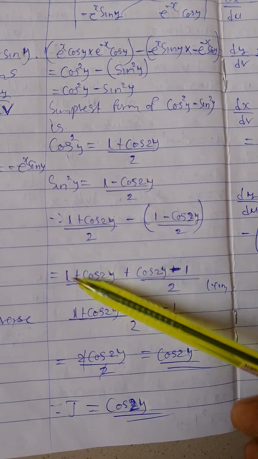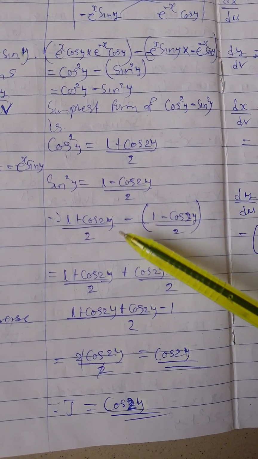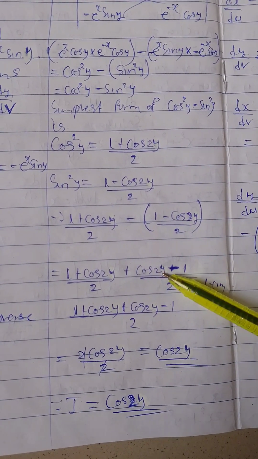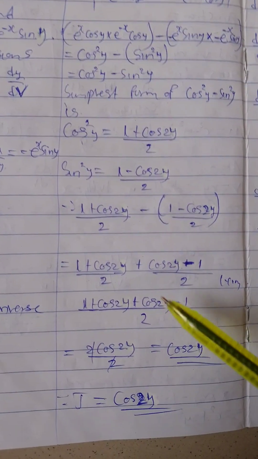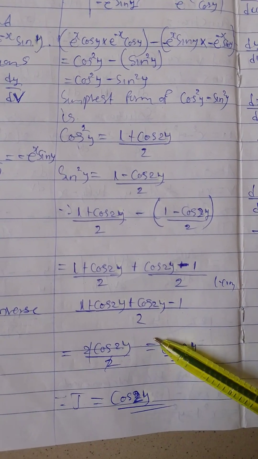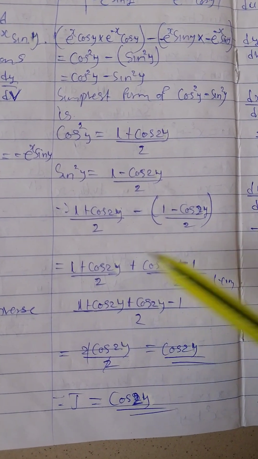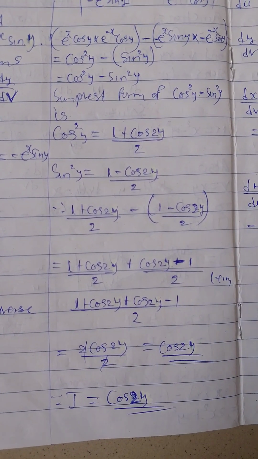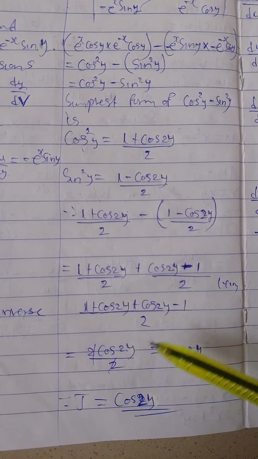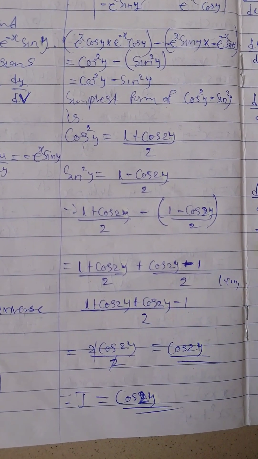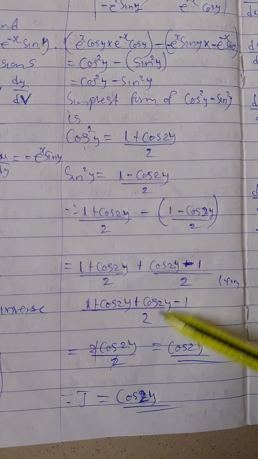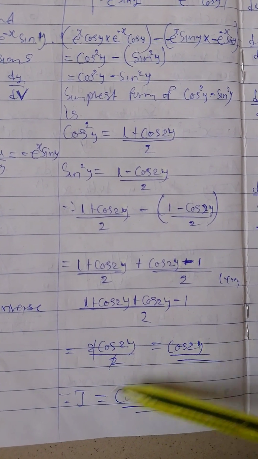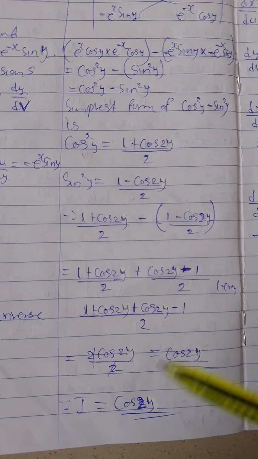That becomes 1 plus cos 2y over 2 minus, so that becomes minus times 1 is minus 1, minus minus cos 2y is plus cos 2y, all over 2. So therefore, find the LCM. LCM of this is 2. 2 divided by 2 is 1, 1 multiply everything here is 1 plus cos 2y. Plus, 2 divided by 2 is 1, 1 multiply everything here is cos 2y minus 1. So 1 minus 1 is 0. Cos 2y plus cos 2y is 2 cos 2y, all over 2. So 2 cancels out 2. Therefore, my j is cos 2y.